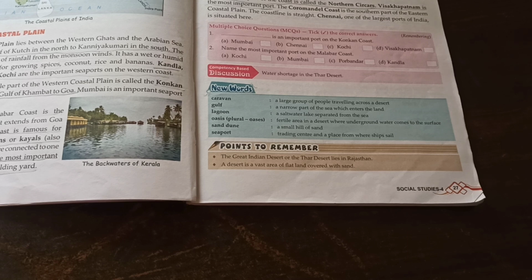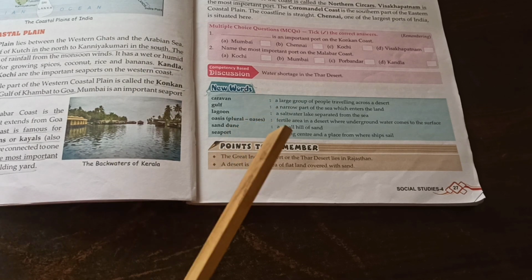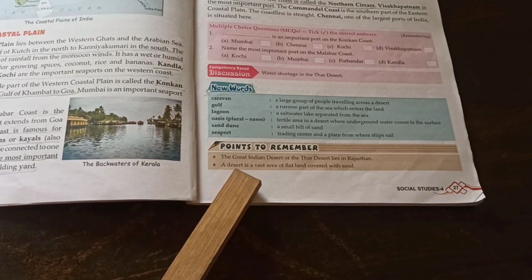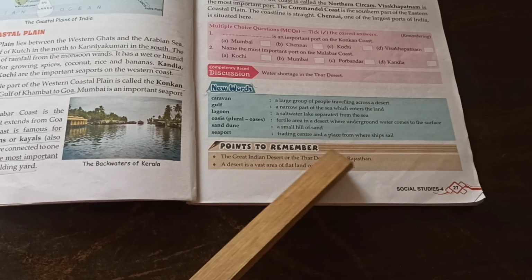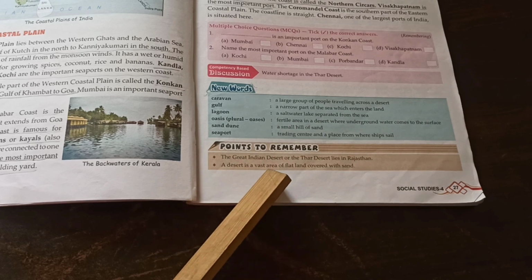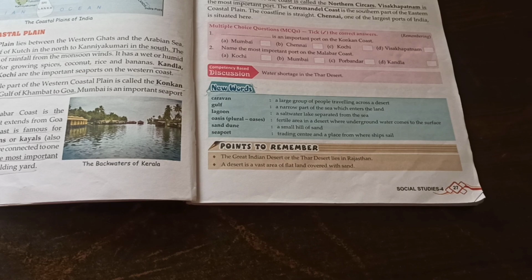Understood? For question answers you write down, new words and points to remember are very important. The main four points are given in the textbook. Inside points to remember: the Great Indian Desert, the Thar Desert, lies in Rajasthan. A desert is a vast area of flat land covered with sand.